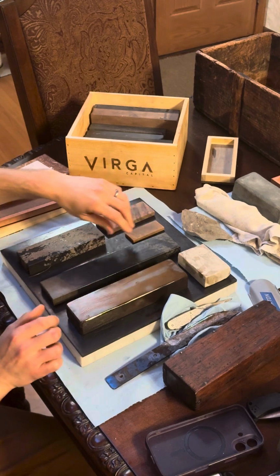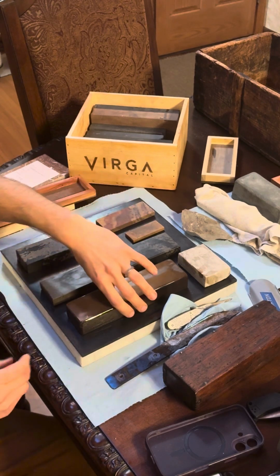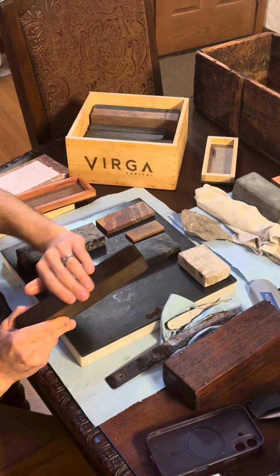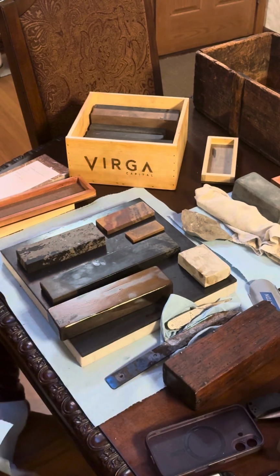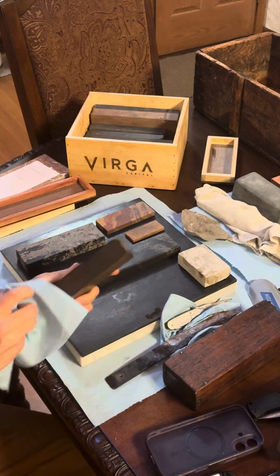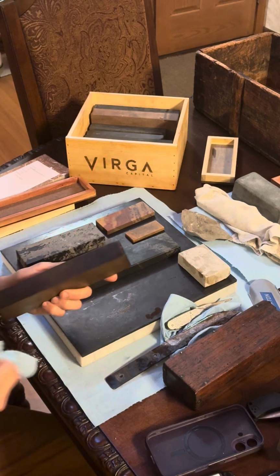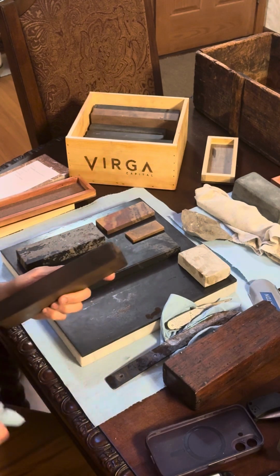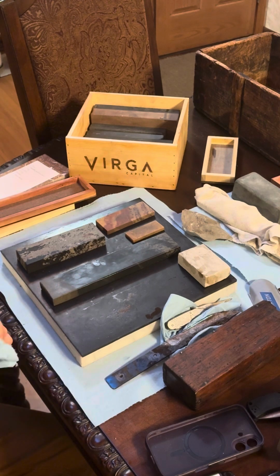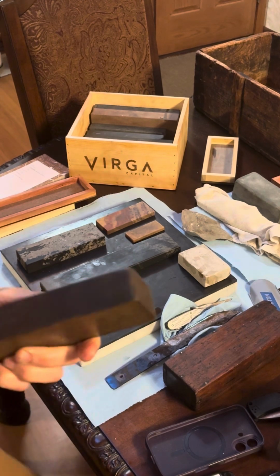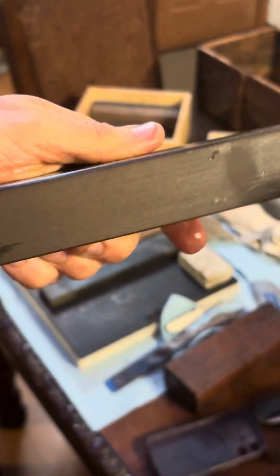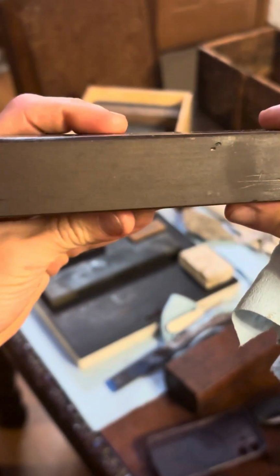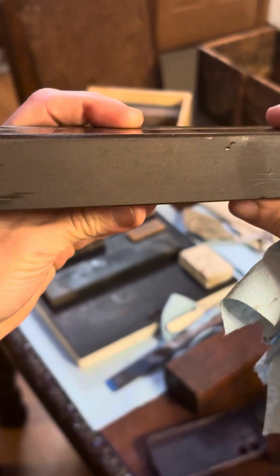The Hindostan is still a sedimentary rock. Wipe some of this oil off of it, and you'll be able to see the banding a little better. What's unique about these is it has perfectly equal layers. Let's see if I can get a good angle of that.